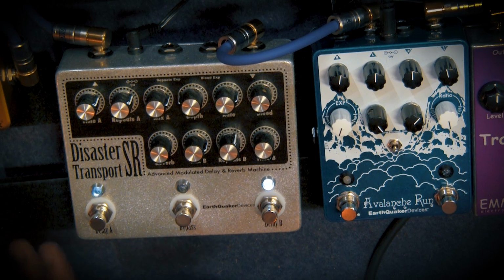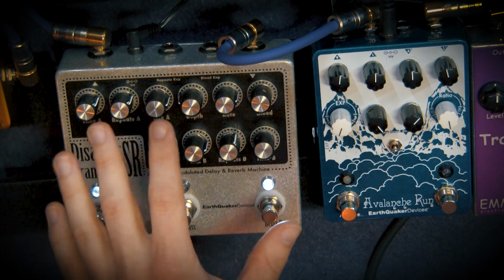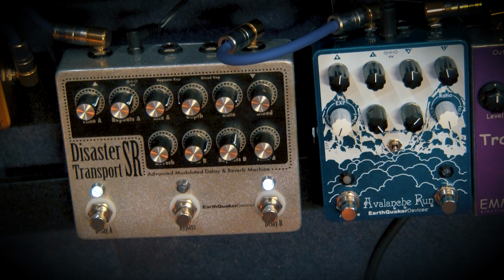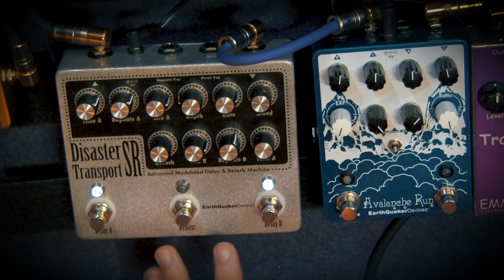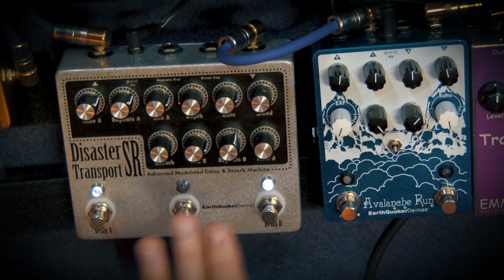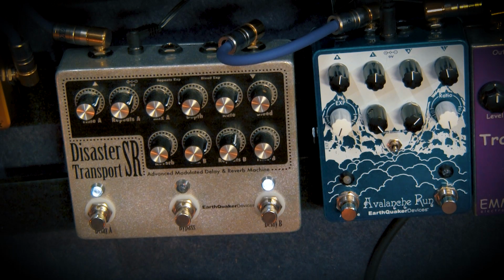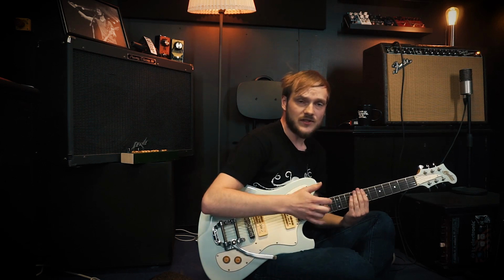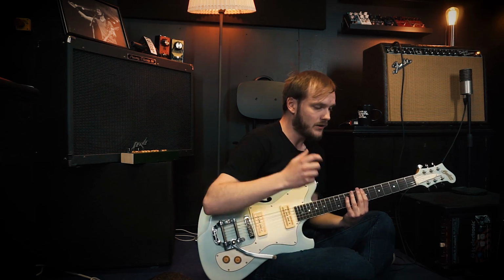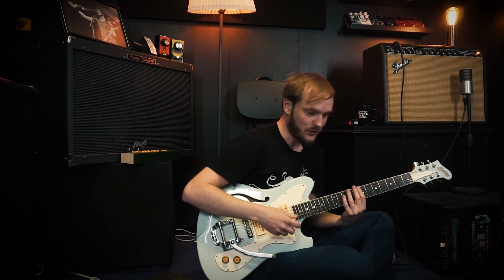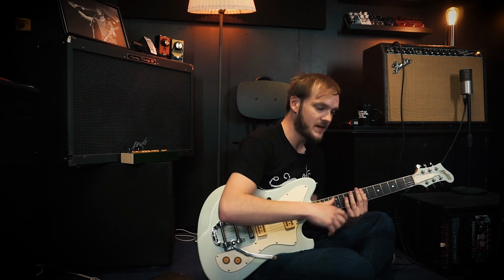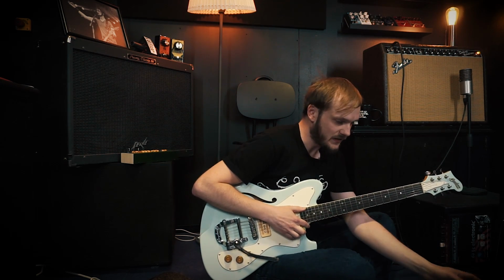But with the Disaster Transport, it's a different story. It's actually two delays, which you can run in either parallel or in series via the bleed control. Delay A is a modulated delay, and delay B has the ability to blend in reverb on the trail. It sounds very different from the reverb in the Avalanche Run. The Avalanche Run is very modern, hall-like, and the reverb in the Disaster Transport Senior is way more splashy and spring-like. And as I said, it only affects the tail of delay B.